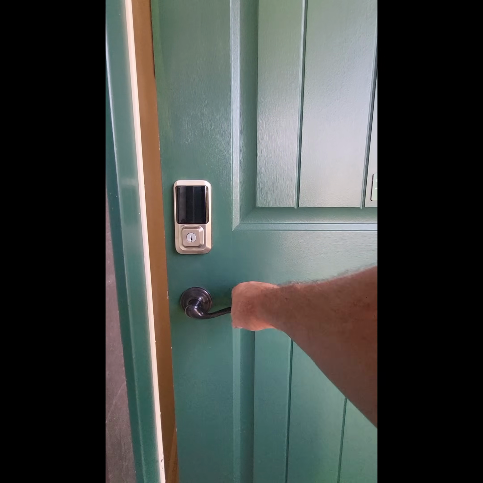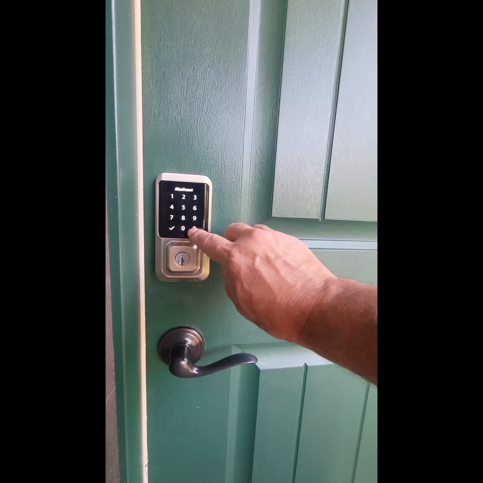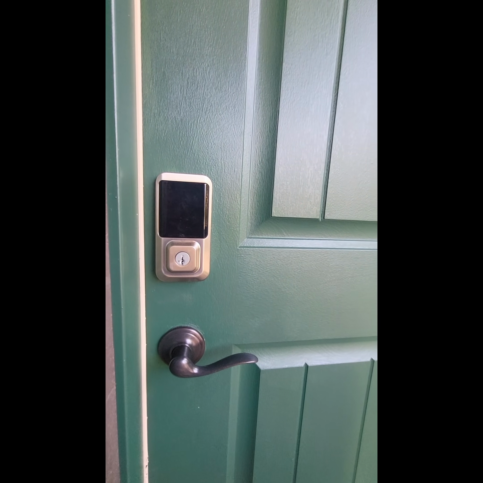To secure the lock, simply close the door, tap the screen, and you'll see in the lower right corner a lock icon. Press it. The lock will engage the bolt.